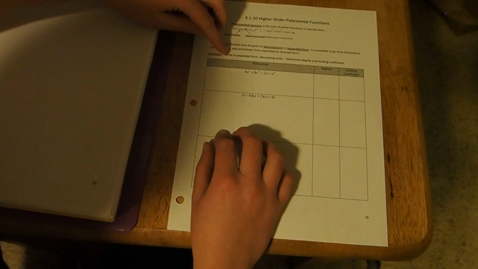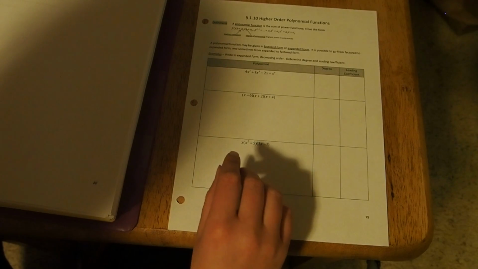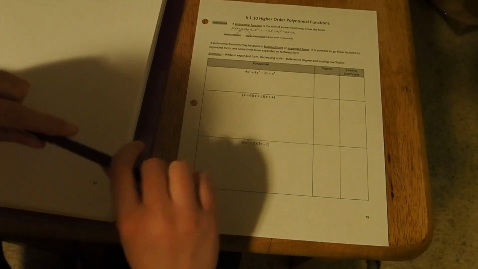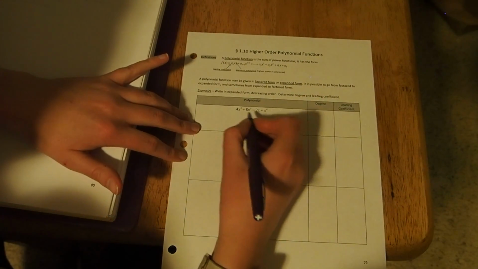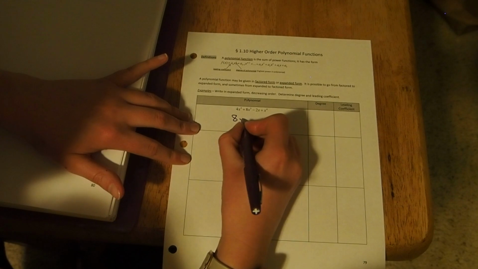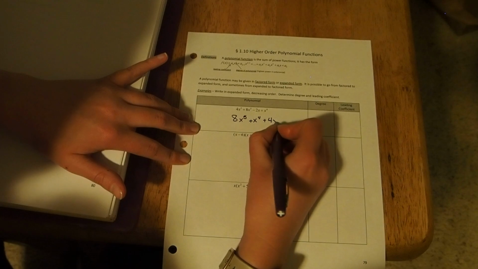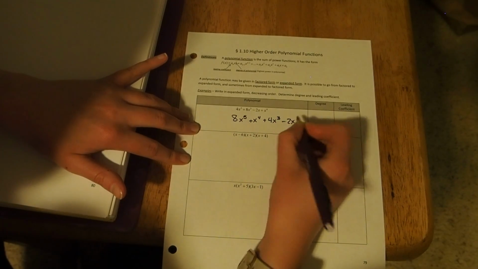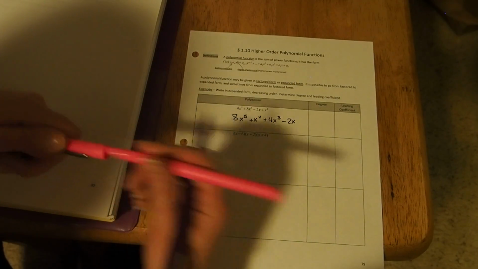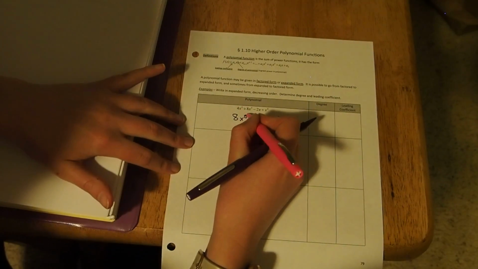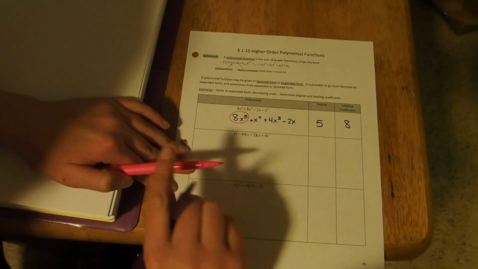So my goal here is to write in expanded form, decreasing order, then determine degree and leading coefficient. First, this one is already in expanded form, but it's not in descending order. So my leading term would be the 8x to the 5th. Next term would be the x to the 4th, then the 4x cubed, then the minus 2x. Just getting it in descending order there. Once it's in descending order, we can determine the degree and leading coefficient from the term with the highest power. So the degree is 5 and the leading coefficient is 8.